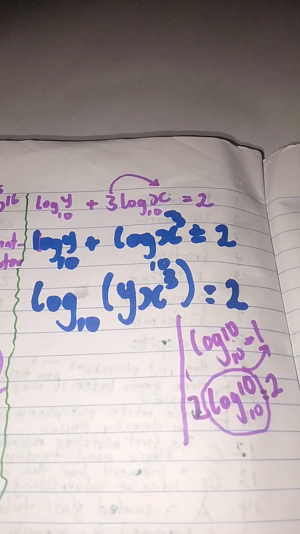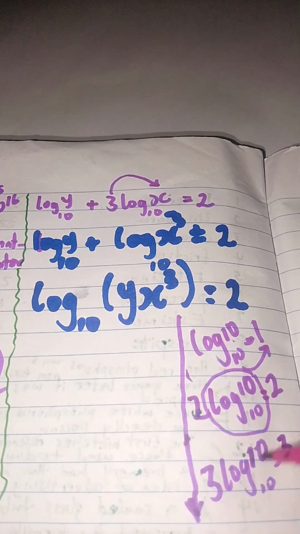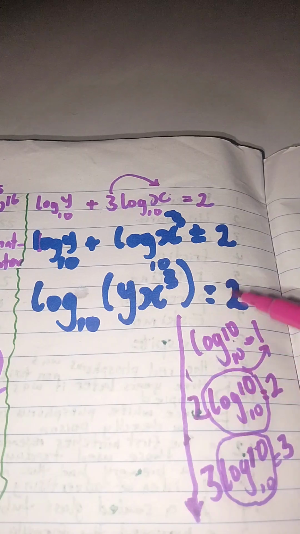3, the same thing. So 3 log 10 to base 10 equals 3. If they ask you why, 3 is equal to 3 log 10 to base 10 because log 10 to base 10 on its own is 1. So 3 times 1 is 3. So the one we're interested in is 2 because this is 2, this is 2.